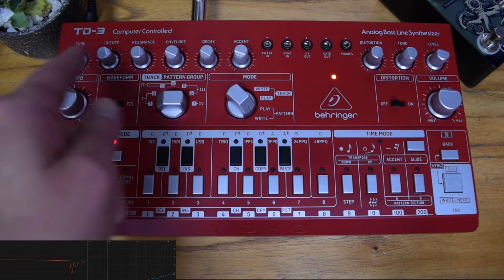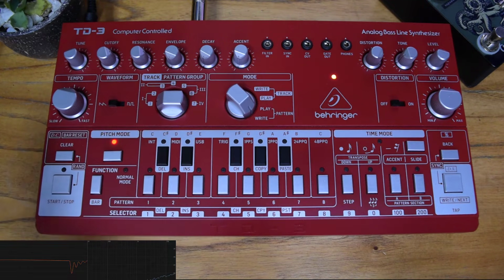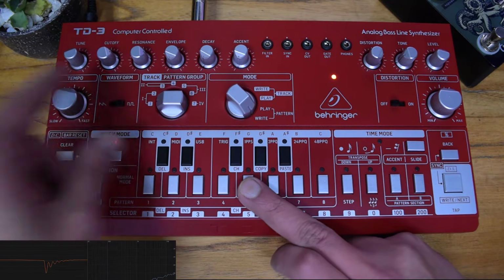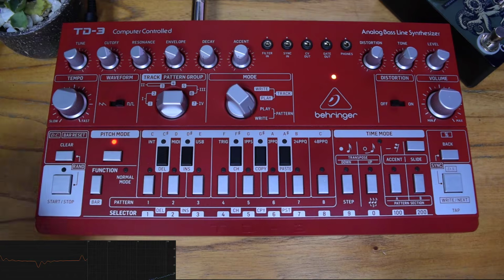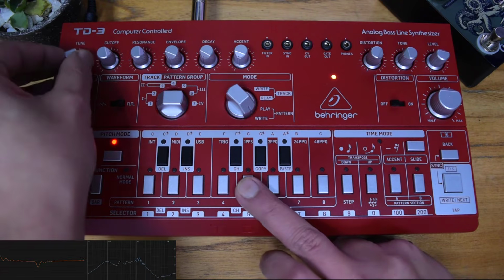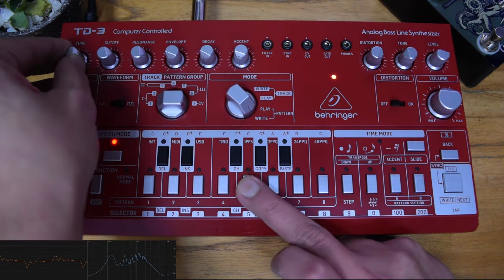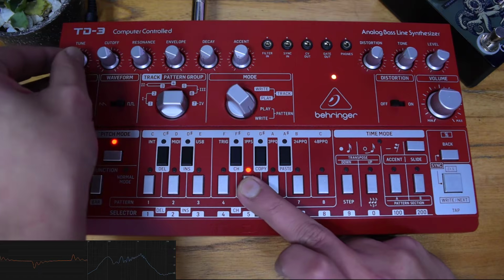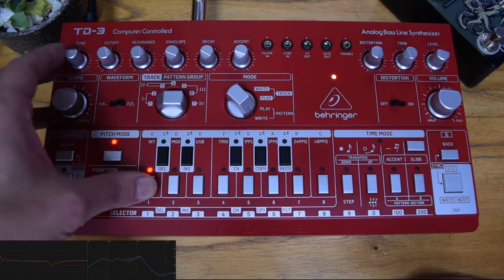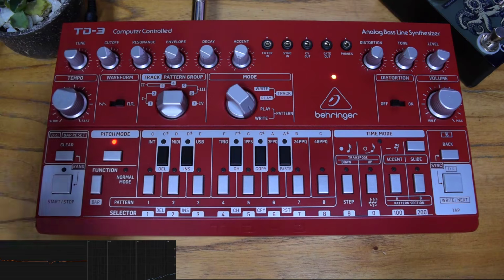Okay, so first let's cover this part right here at the top. This is basically an oscillator, and it can do a saw or it can do a square. Then you have the main knobs right here. This is gonna be the tune control. It is going to, of course, tune your instrument. So again, you can just change the pitch of the oscillator.